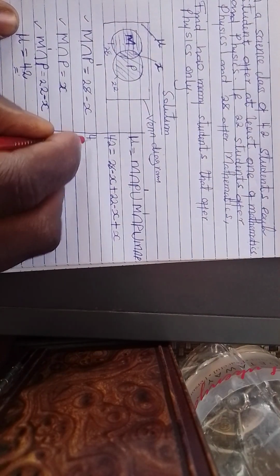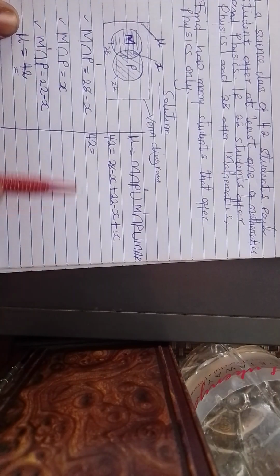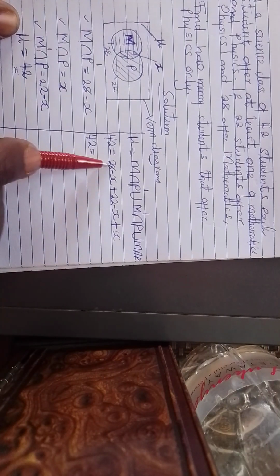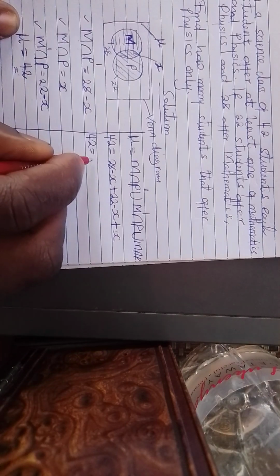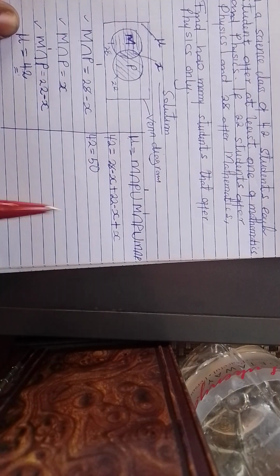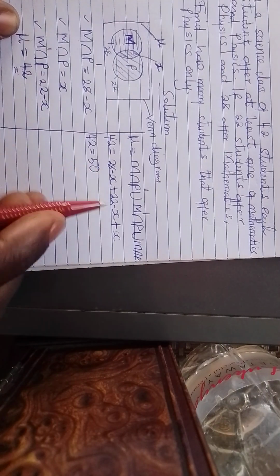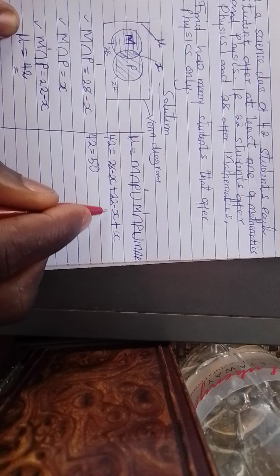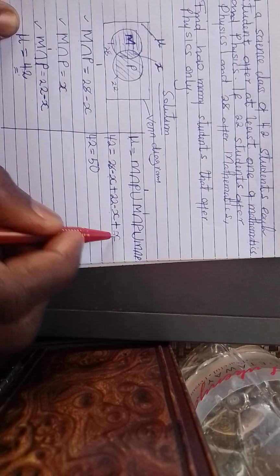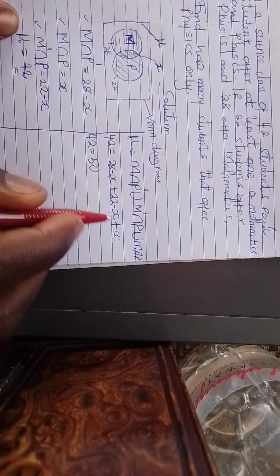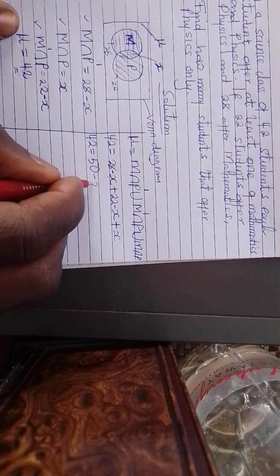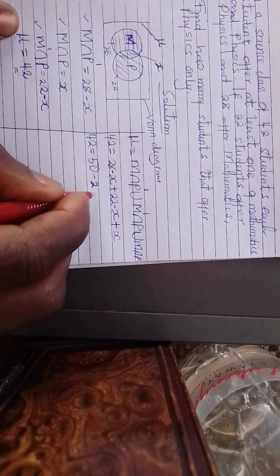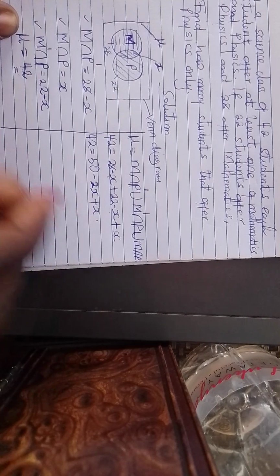Now 42 should be equal to, if you add 28 and 22, you get 50. Then minus x minus x plus x, so minus 2x plus x.